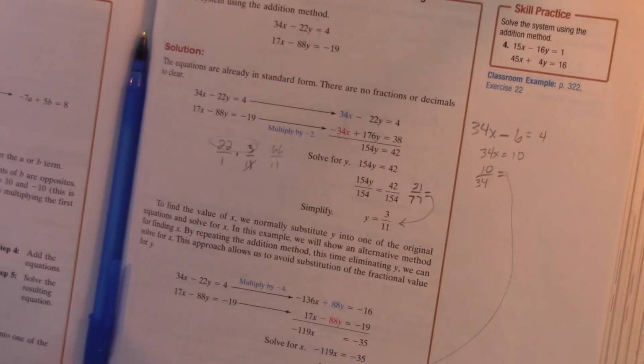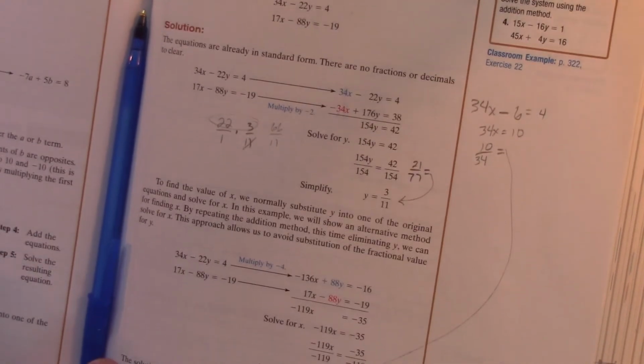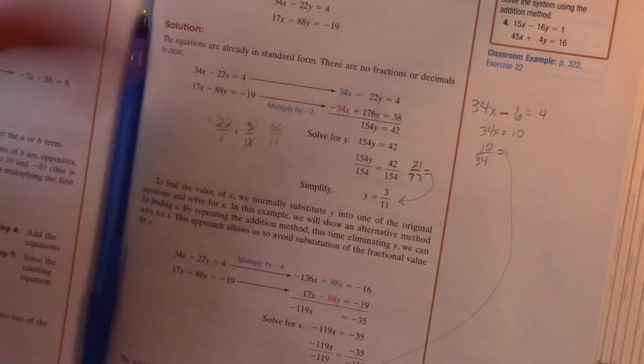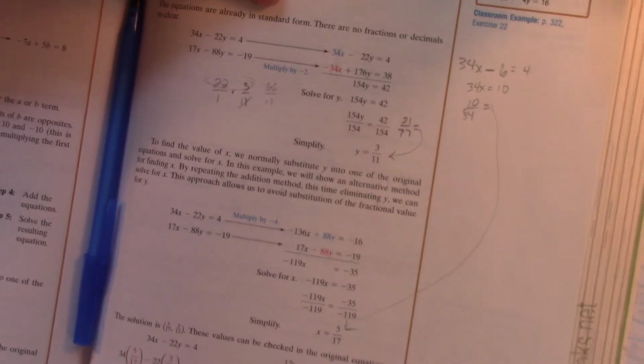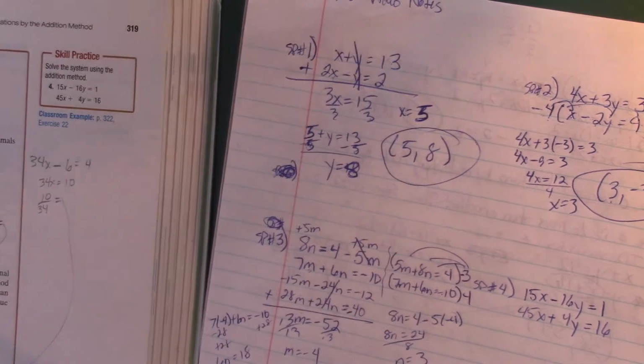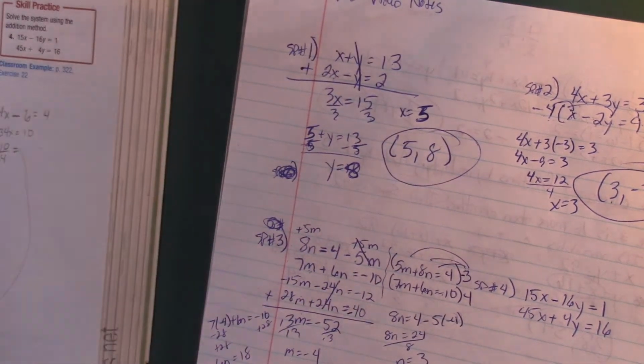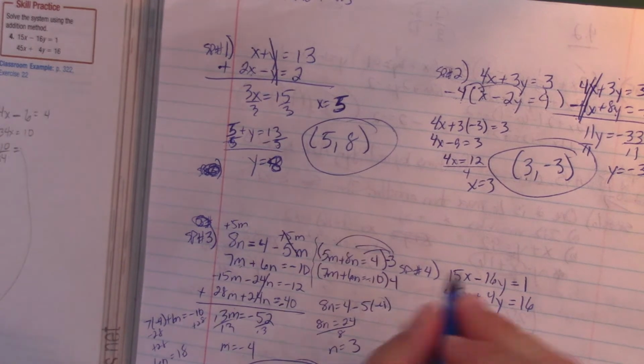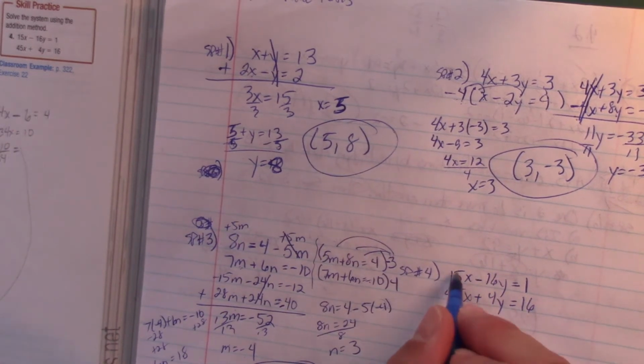Okay? So, with that being said, oh, you can't even see that right now, but you can see it in the book, right? Okay? Alright, so let's go and do an ugly one for us. Okay, number 4 here. It does have fractions in our answer. We'll get to that.